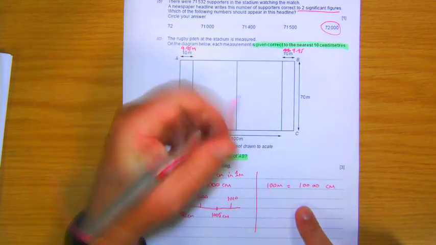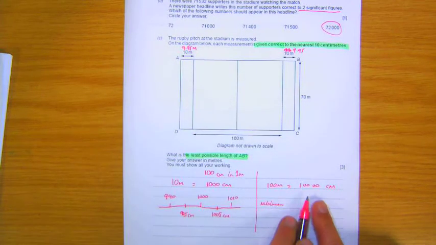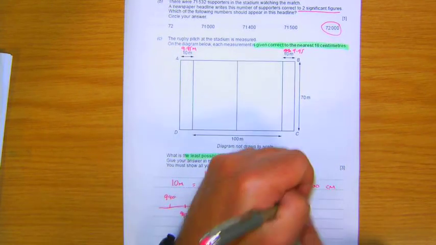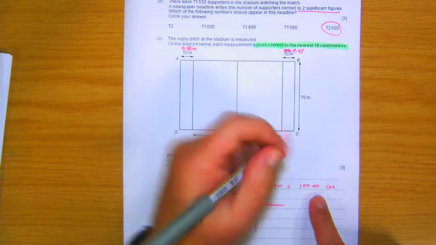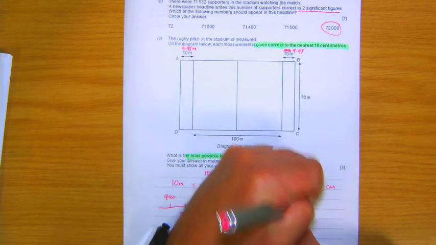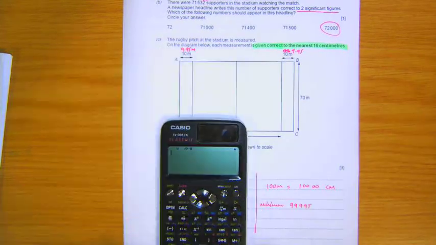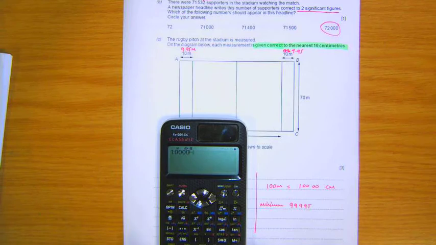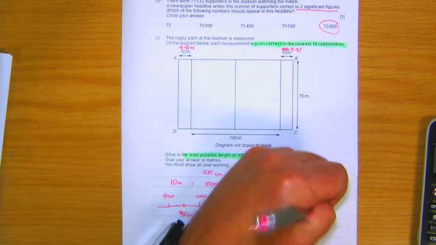So the minimum and the maximum of 5 centimeters either side would be 10,000 minus 5, which is going to be 9,995. Okay, 10,000, so 3 zeros minus 5.